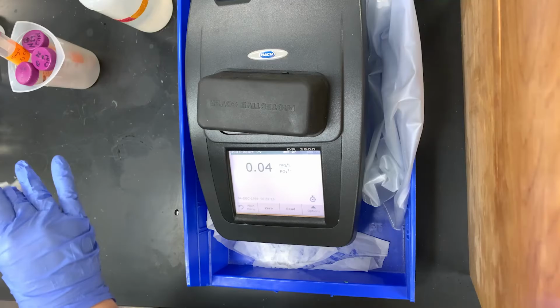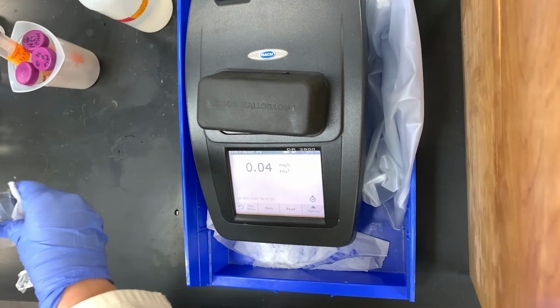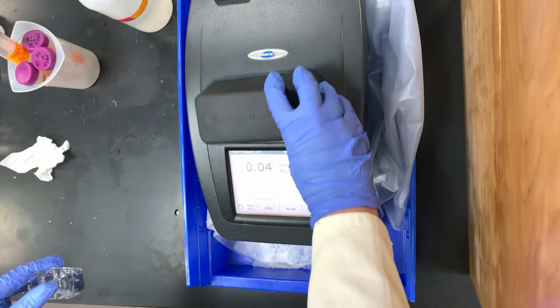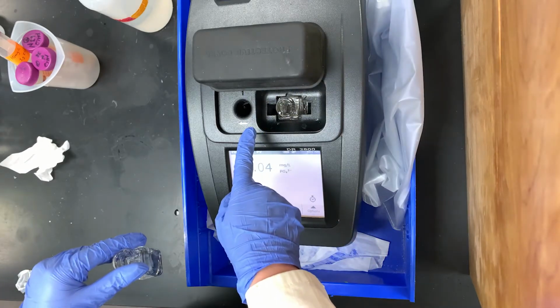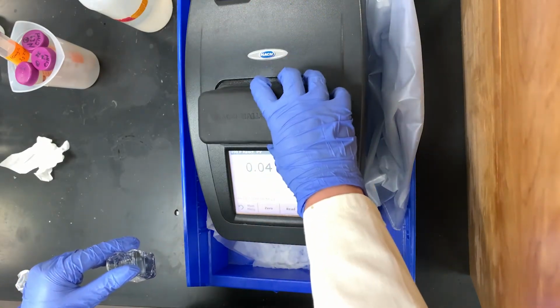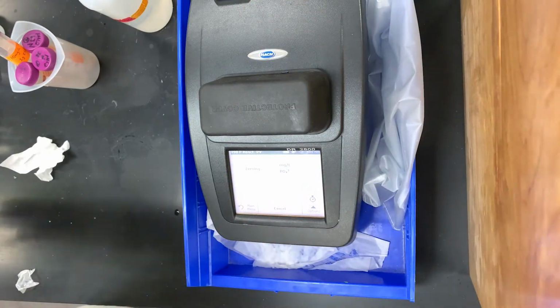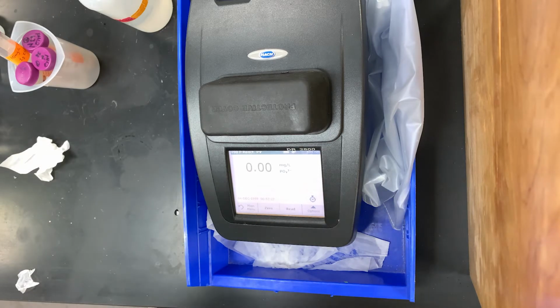So again, we're just doing the same method of adding the 10 mils of sample to each cuvette, adding the reagent into one of them, and waiting the 2-minute reaction time. So there's no dilution on this sample either for the final concentration, so we'll just put our blank in and press 0.